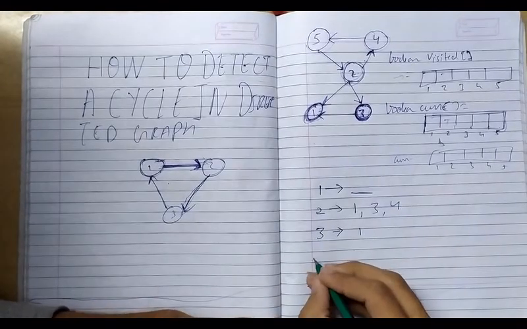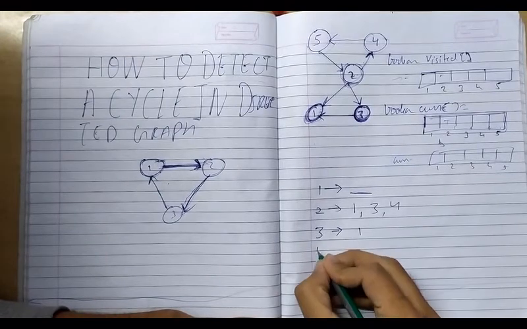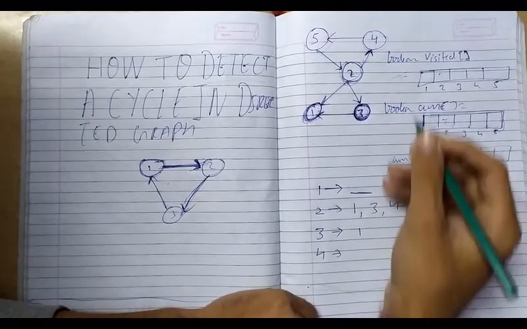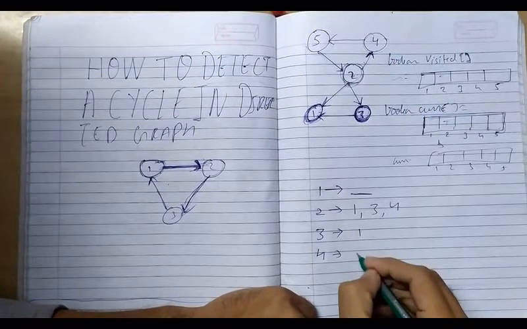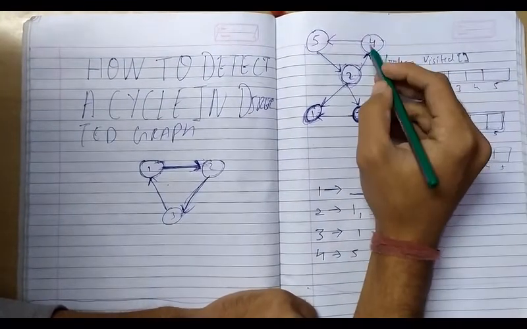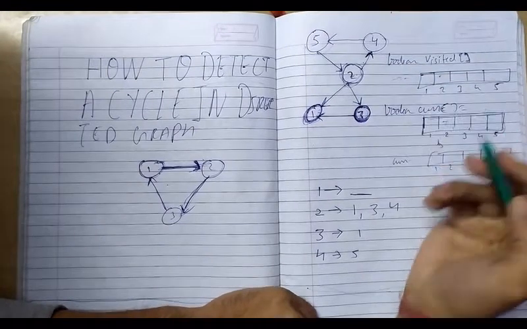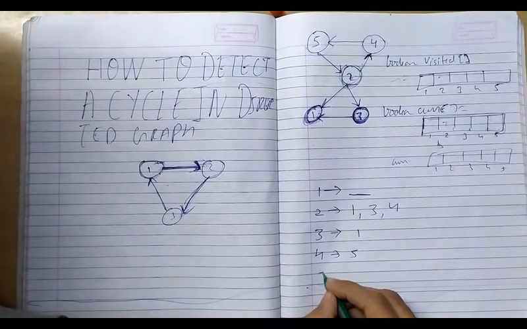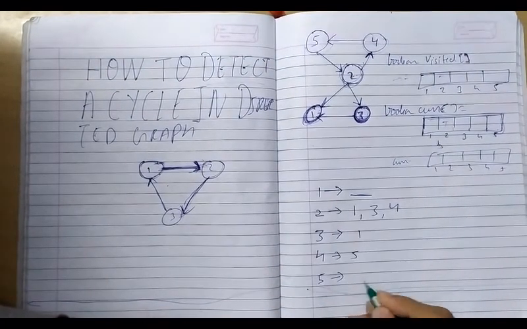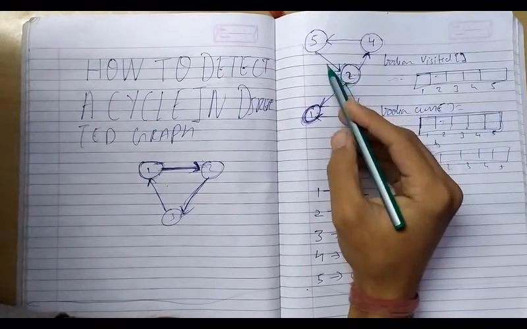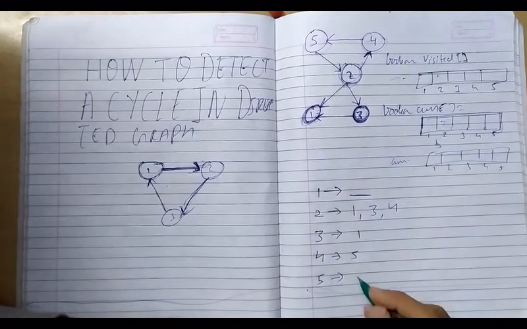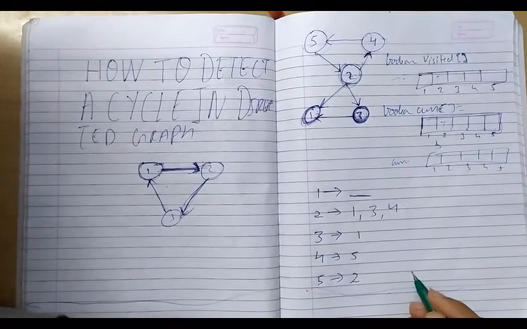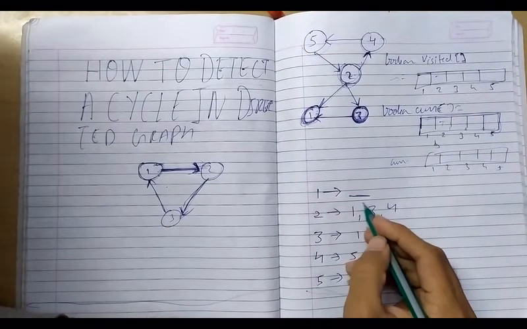Is there any neighbor of 4? Yes, from 4 we can go to 5. Is there any other neighbor of 4? No, we cannot go anywhere else from 4. Next, is there any neighbor of 5? Yes, from 5 we can go to 2. So this is our adjacency list.